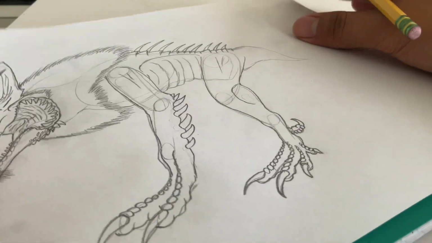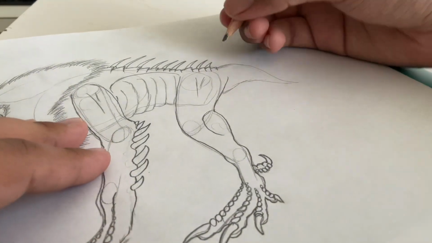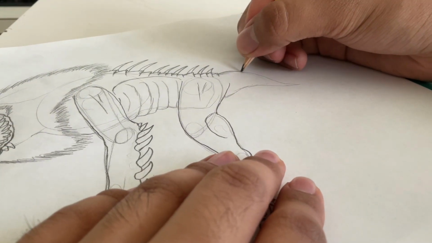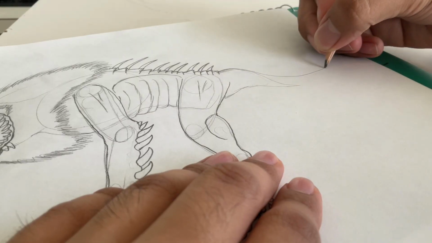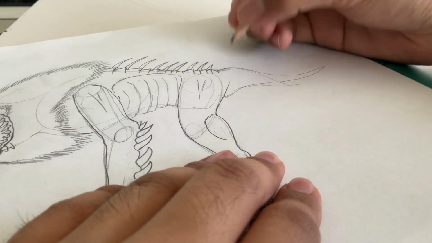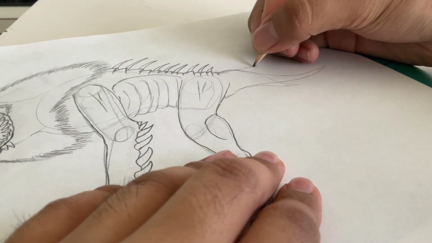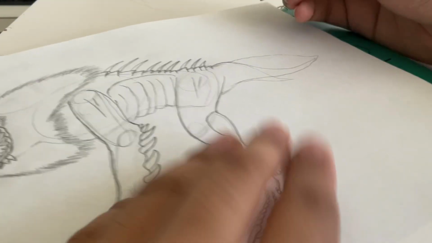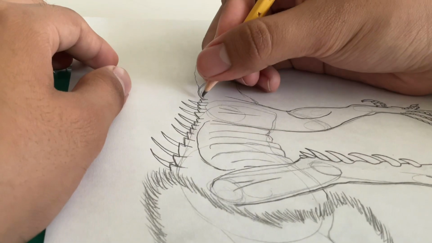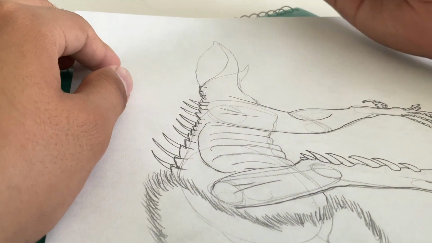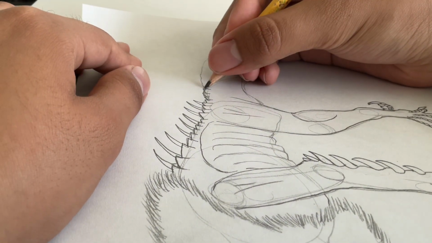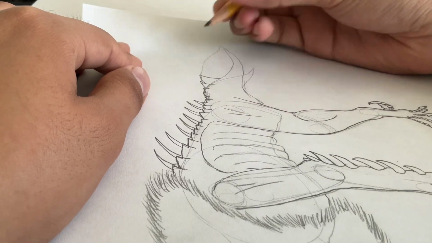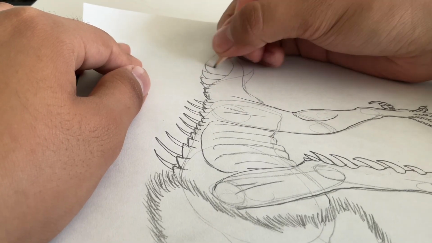I mean, unless you want it to be long, you can do whatever you really please with this. So I'll just do it longer. I'll do like a Protoceratops type of tail. So trace it out and do it significantly longer.